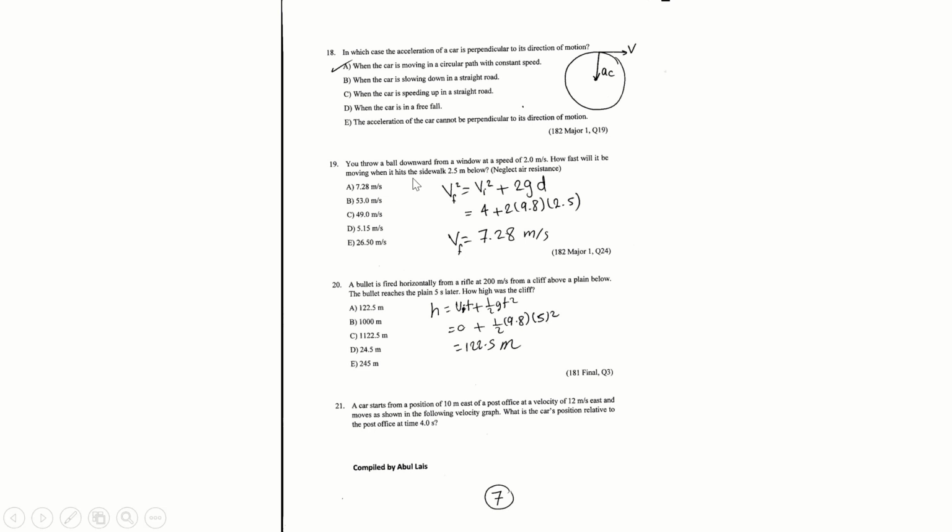Now you can see here the answer is A, because if we have a circular motion, we said that if you have an object moving at a constant speed in a circle, then it will be affected by an acceleration, which is the centripetal acceleration, and it's towards the center of the motion. And this centripetal acceleration will be perpendicular or 90 degrees to the velocity. So the correct answer here is A.